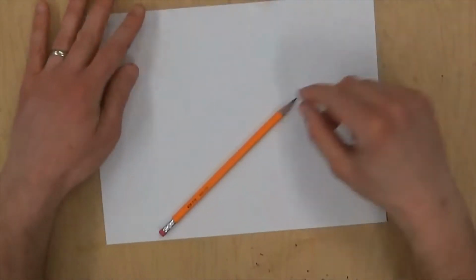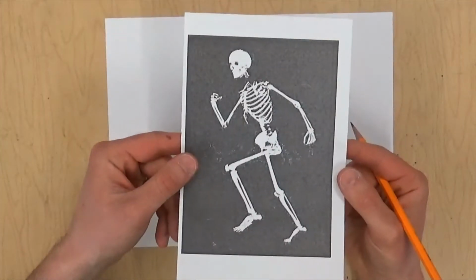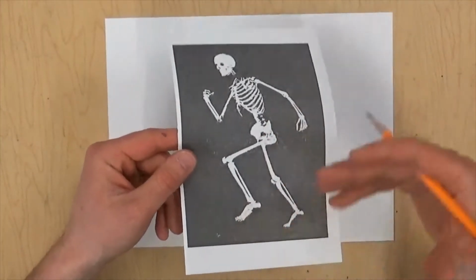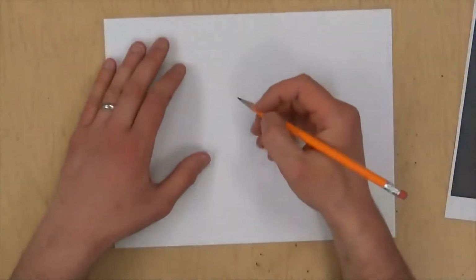Hey guys, it's Mr. Wedge, and today we're going to draw a realistic drawing of a person, but we're going to use a skeleton to help us. So we're going to trace this guy, but we're going to take it from a dead person into a living person with a couple little tricks.